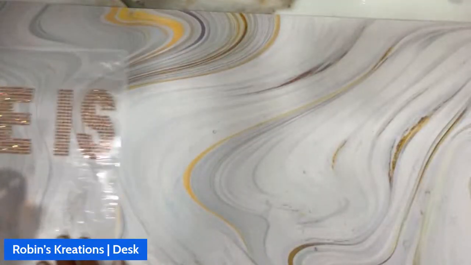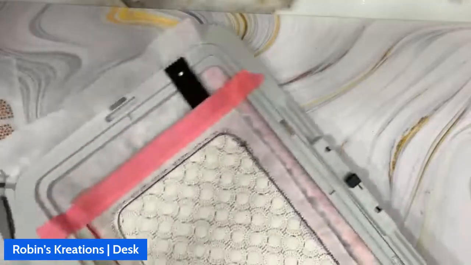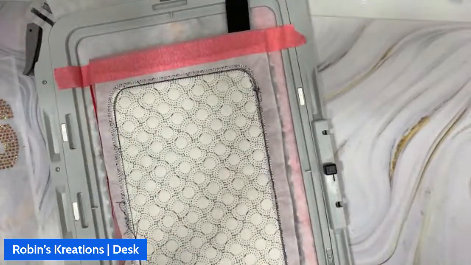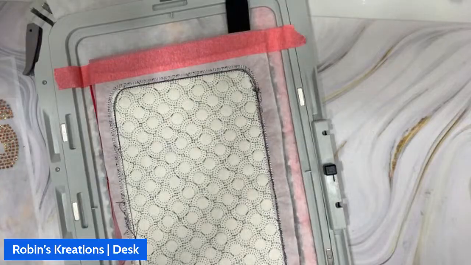So I'm going to put my bling design over here. Get my bling out of the way, since I'm using all the same area, I want to just move that out of the way.